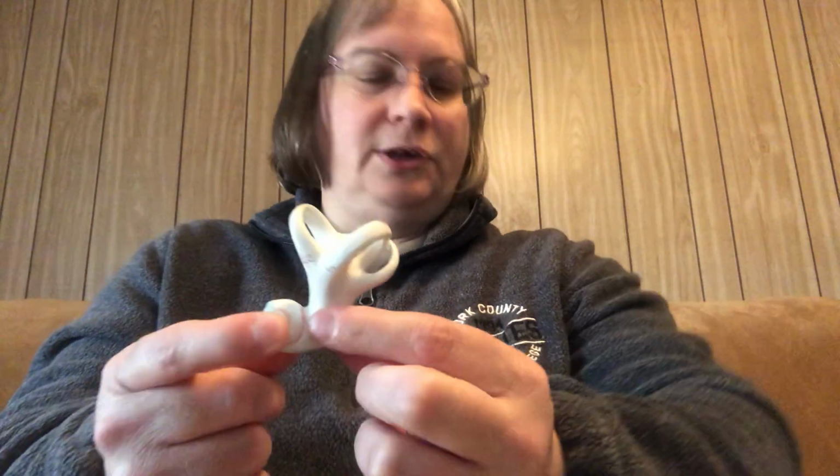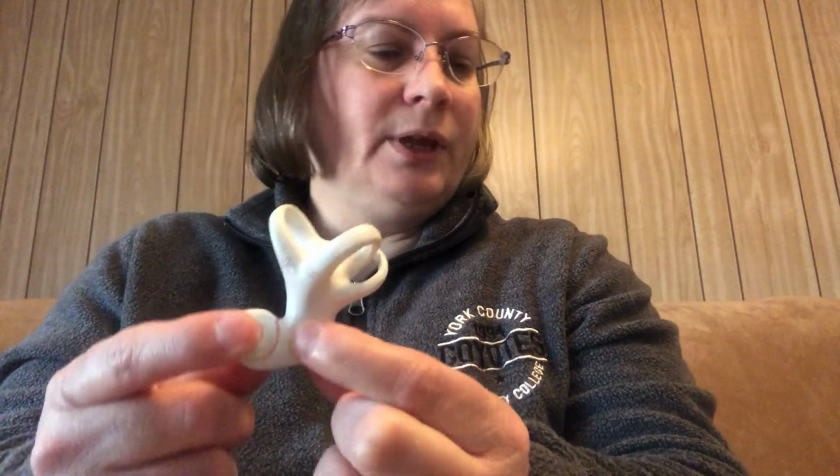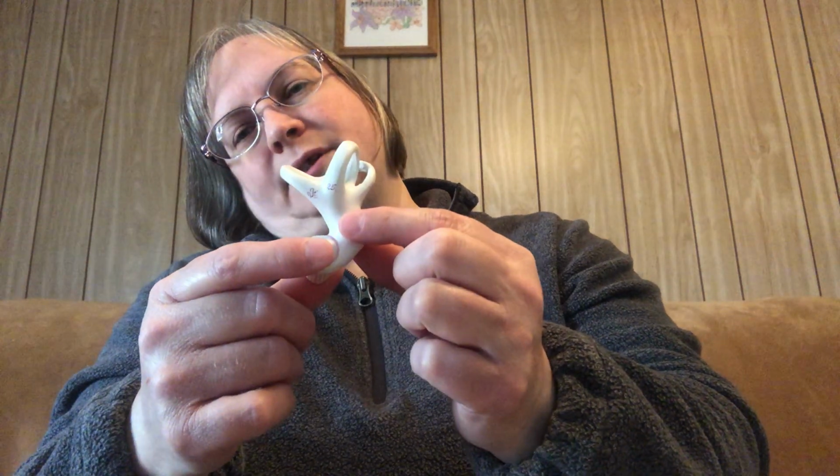But this vestibule here, and I'm going to look at the notes to make sure I get this straight, deals with linear acceleration as well as the position of your head with respect to gravity. If you tilt your head this way, the fluid in here is going to tell your brain gravity's down there, so it's going to tell you your head is off to the side.